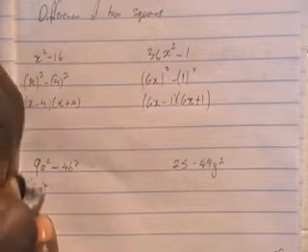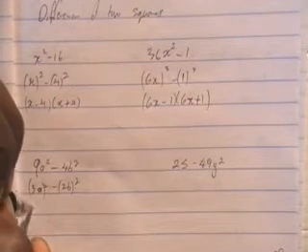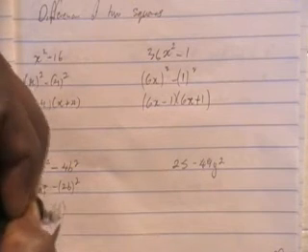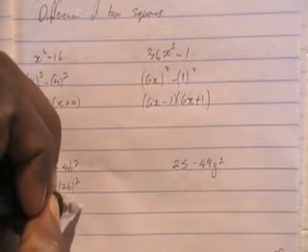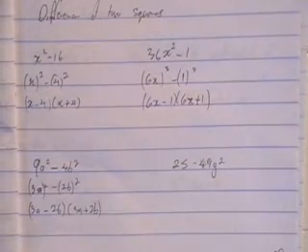3a squared minus 2b squared. 3a minus 2b, 3a plus 2b. Simple as that. Three steps, nothing difficult at all.